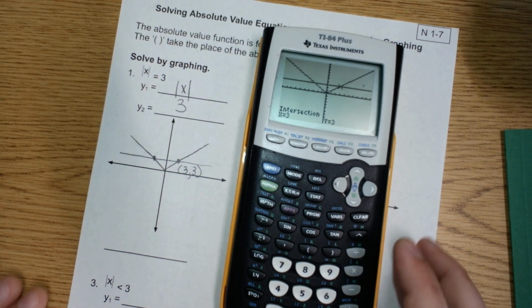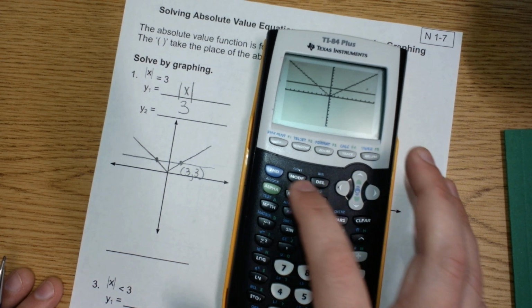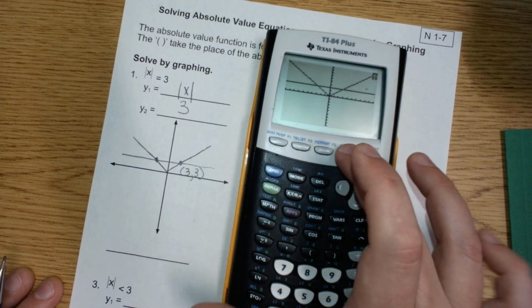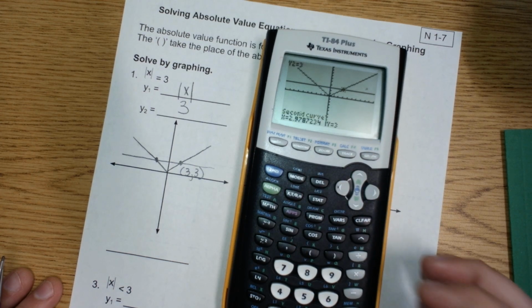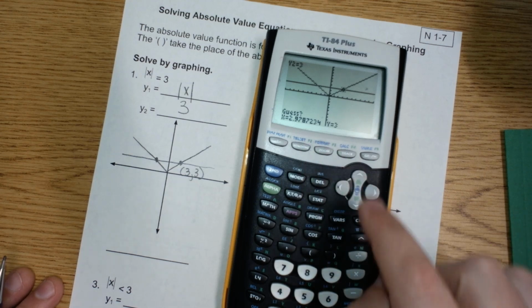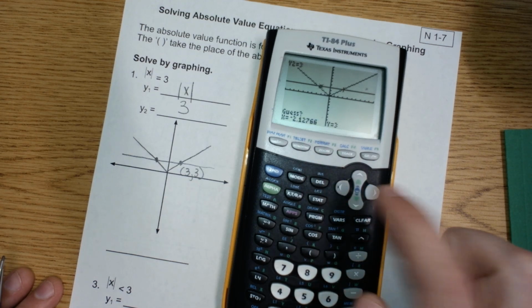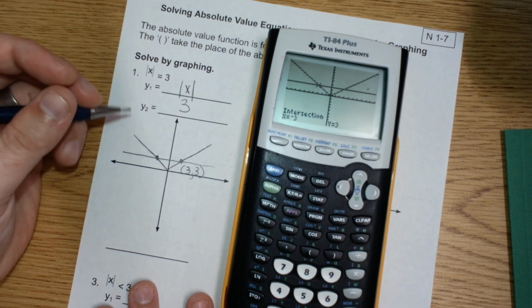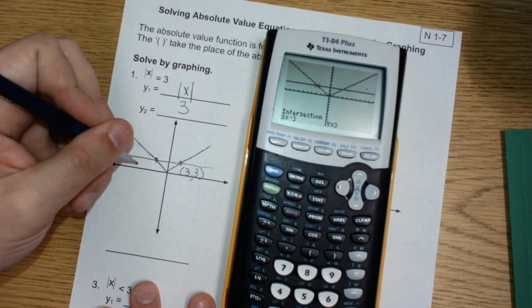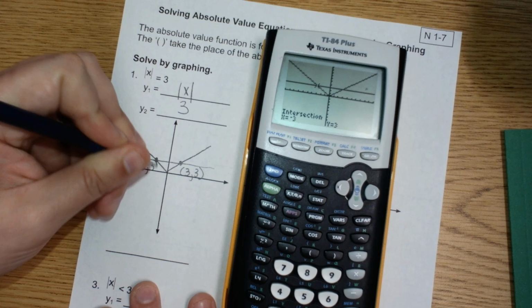But when I do it a second time, so if I hit enter again, go back to the graph, second, calc, 5, I hit enter first time, second time, but now when it says guess, I need to move that cursor over just somewhere close to that other intersection, and it will tell me where that intersection is, which for this one is -3, 3.